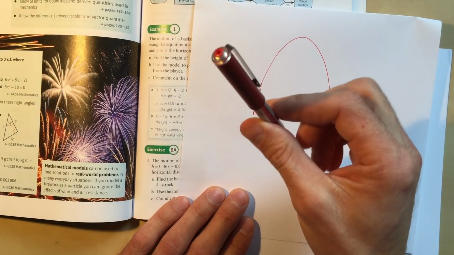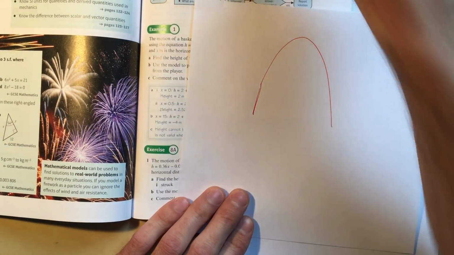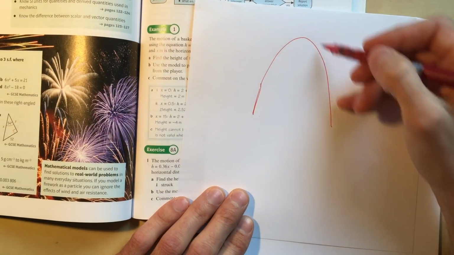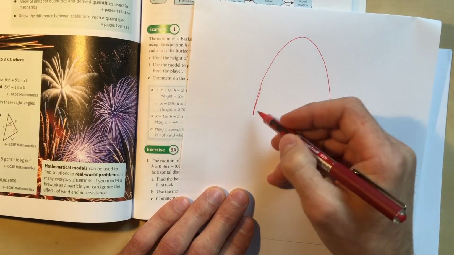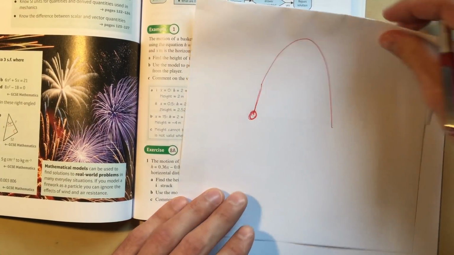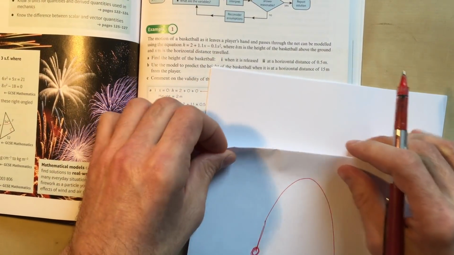If I took this pen and threw it through the air, or I've just got a pound coin here on my desk. So if I take this pound coin and throw it through the air, it's going to make a parabolic curve through the air. Okay. So if I take a basketball and I throw it through the air, the shape it's going to make is a parabola. And in this case, they're telling us the particular parabola is this. Okay.